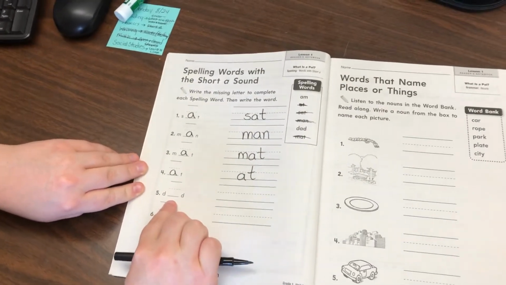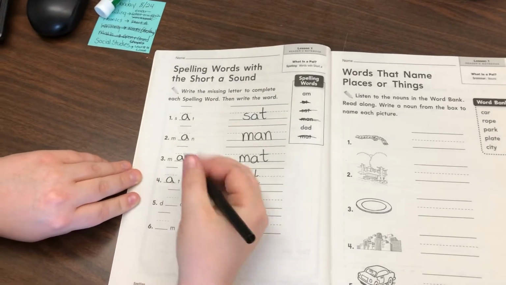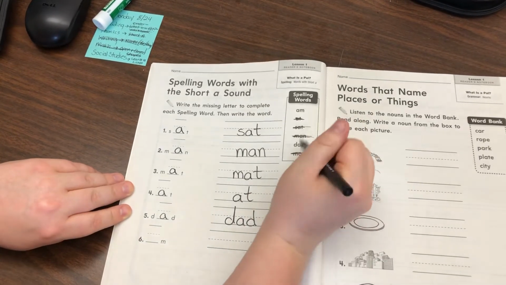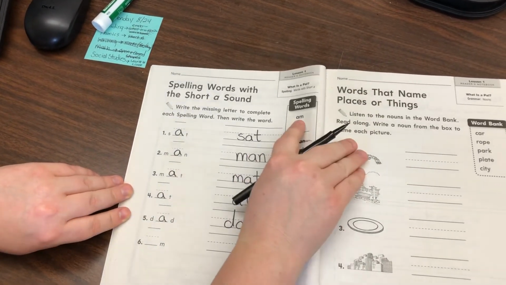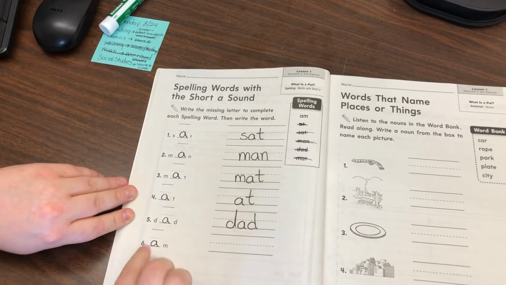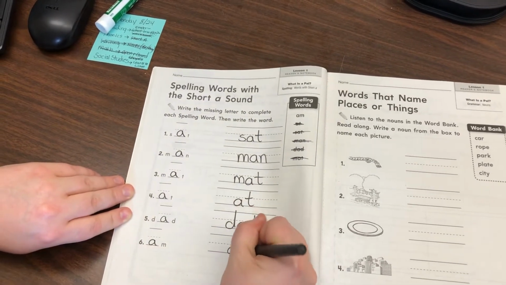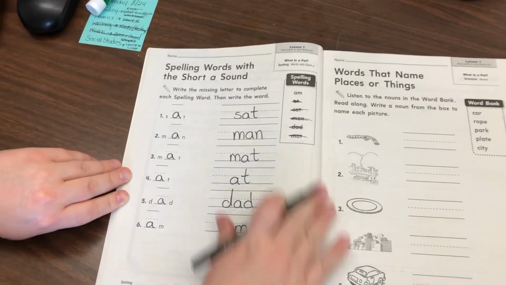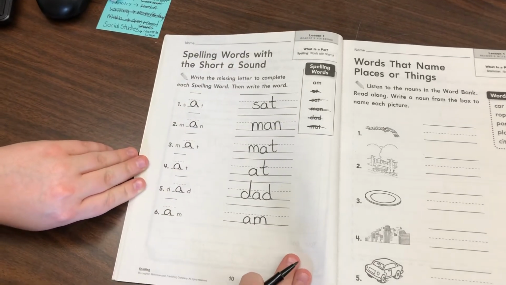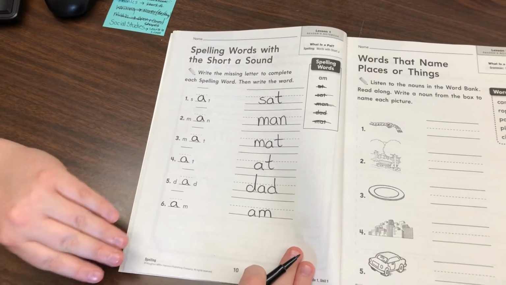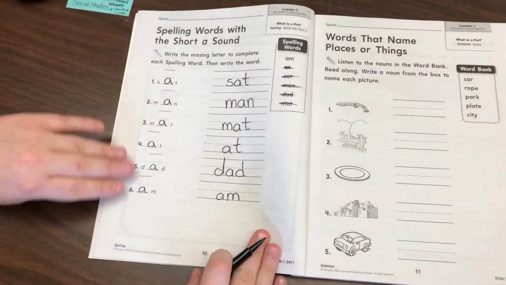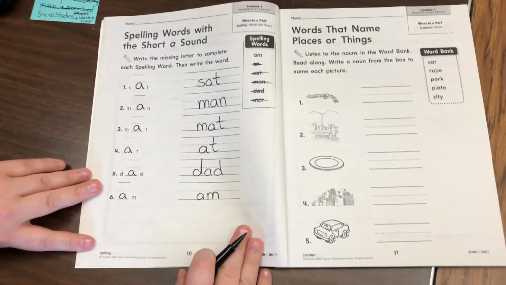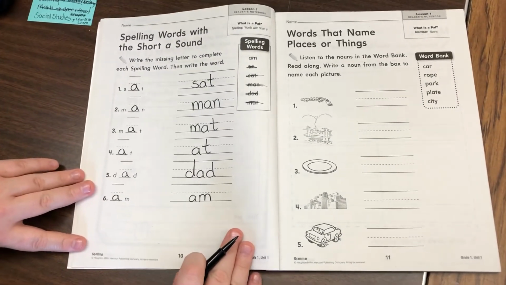D, dad. We need to write in our A. D, dad. And our last one, it's right there. Am. So that is it for this page. If you need a second to catch up, and because I wrote really fast, you can pause the video here and get caught up because we are going to move on to the next page. It's okay to pause the video in the middle of the lesson so you can catch up.